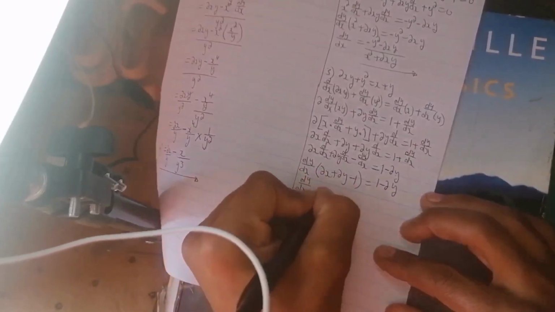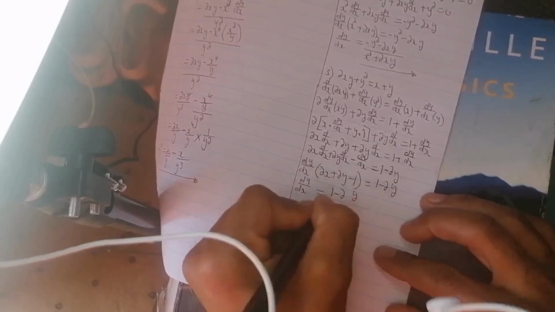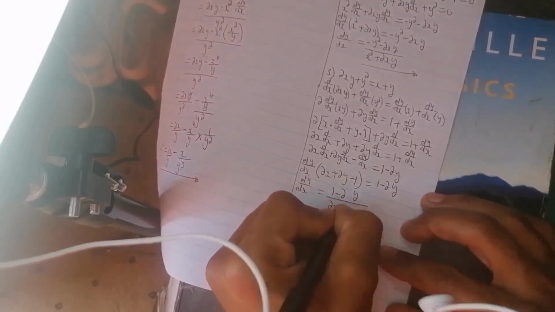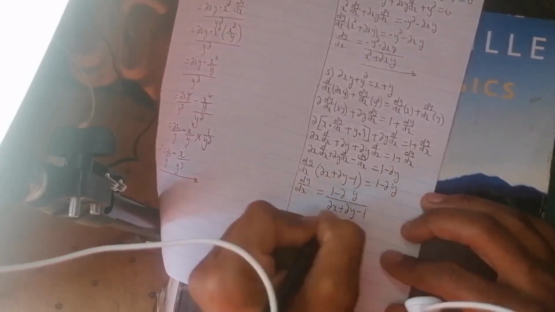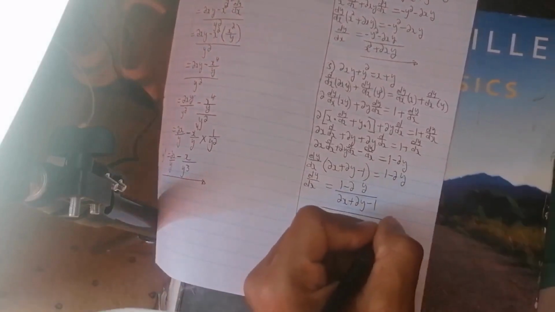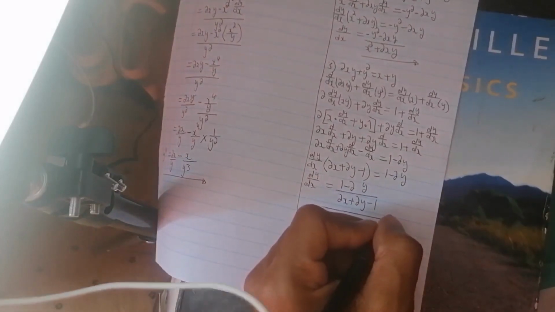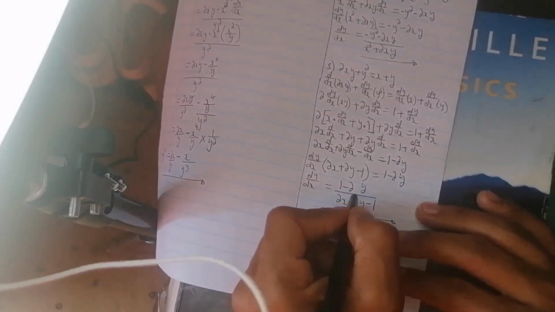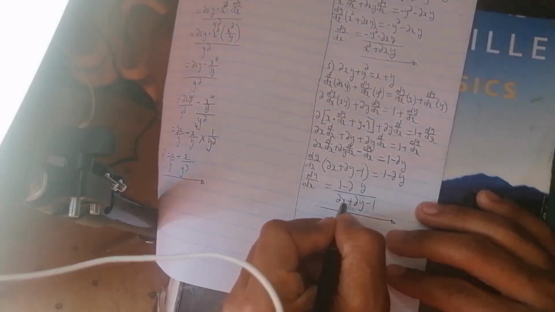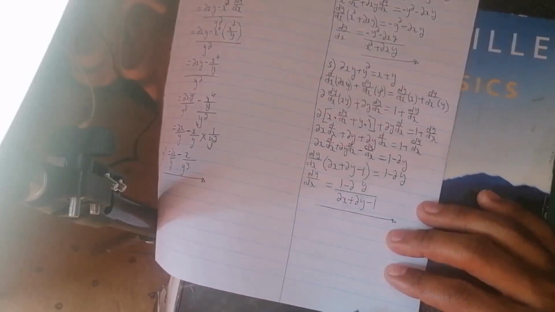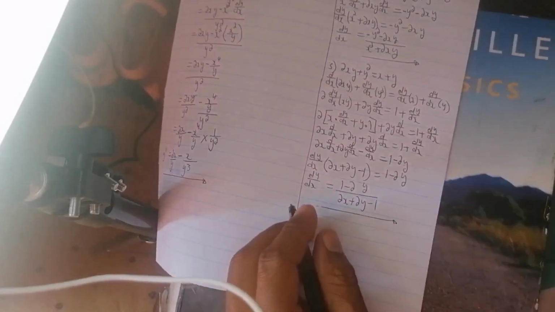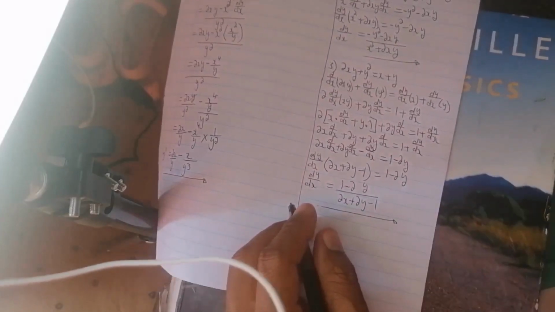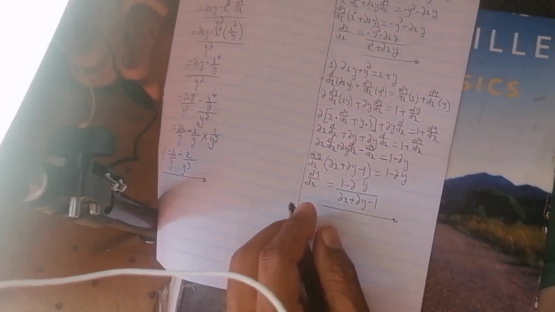So dy over dx is 1 minus 2y over 2x plus 2y minus 1. I think that should be the solution for this problem. Such a very simple problem. Remember, I'm a man who deals with the basics.